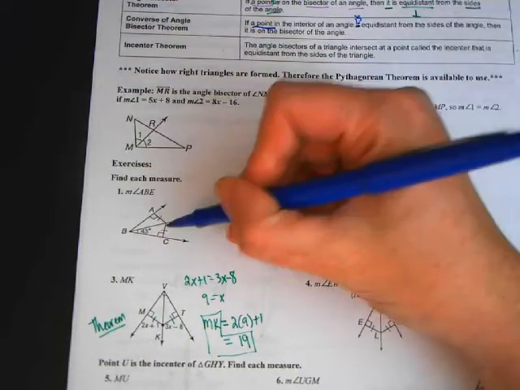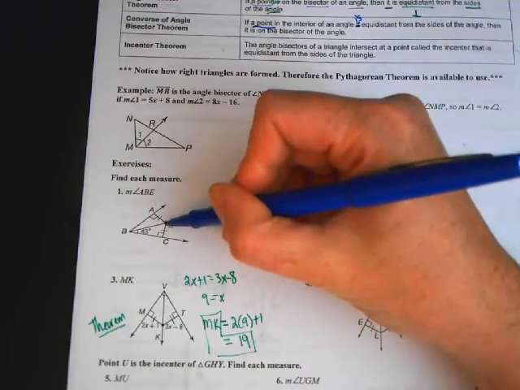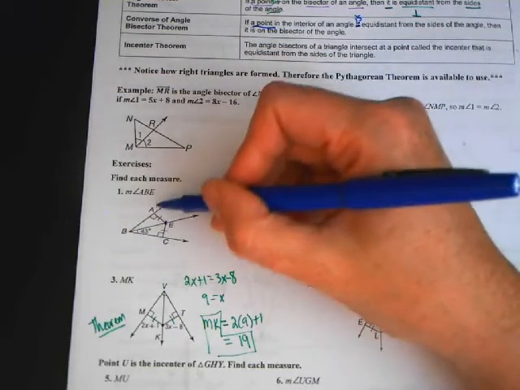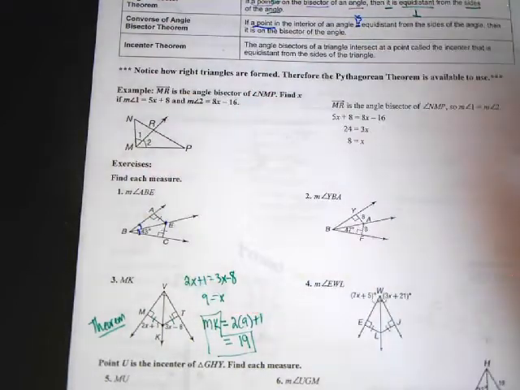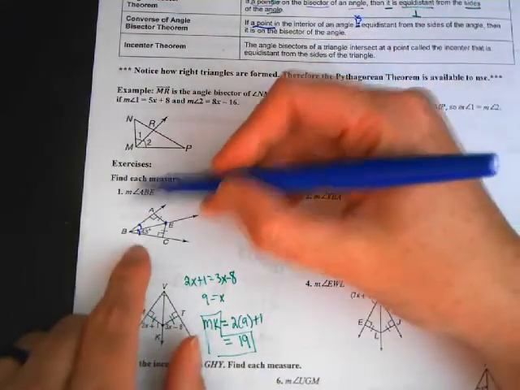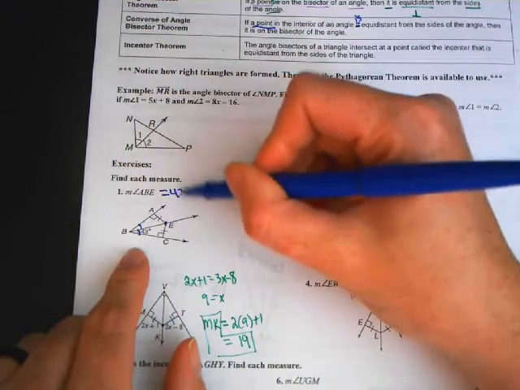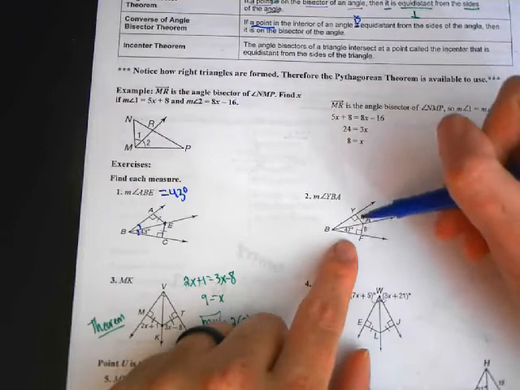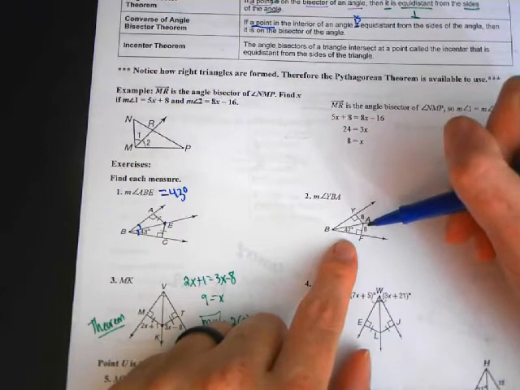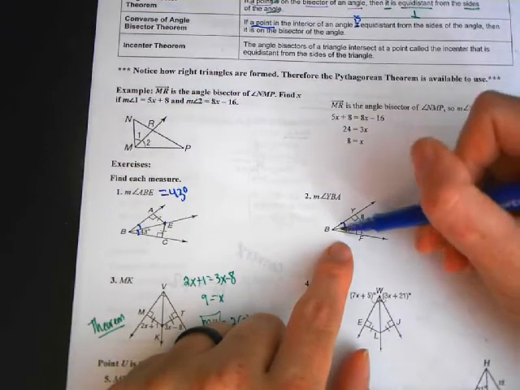So this is showing point E equidistant from the sides of this angle ABC. Therefore, it must be on a perpendicular bisector, making angle ABE also 43 degrees. Same thing here. They're marking them the same, therefore it's on the angle bisector.